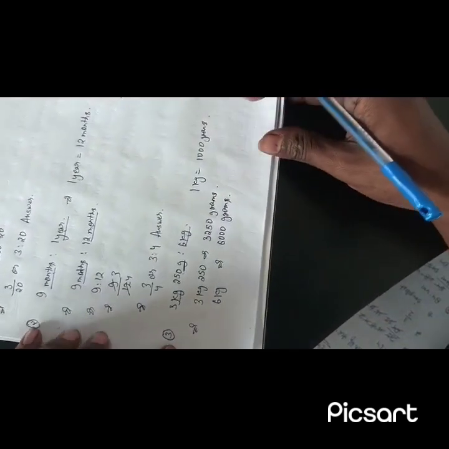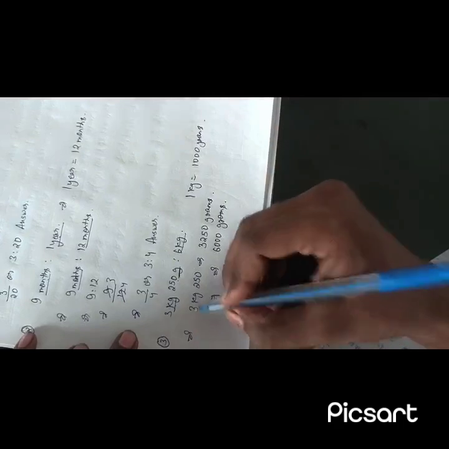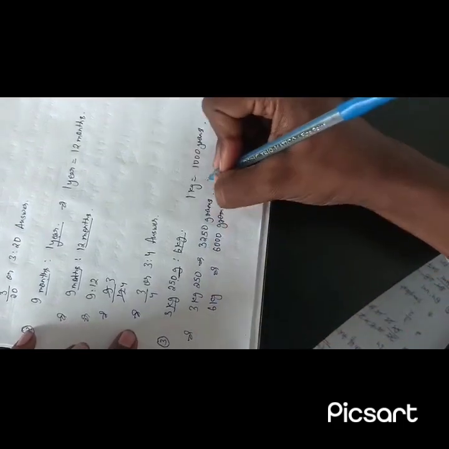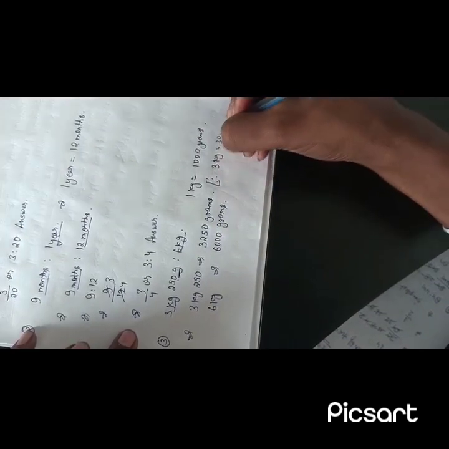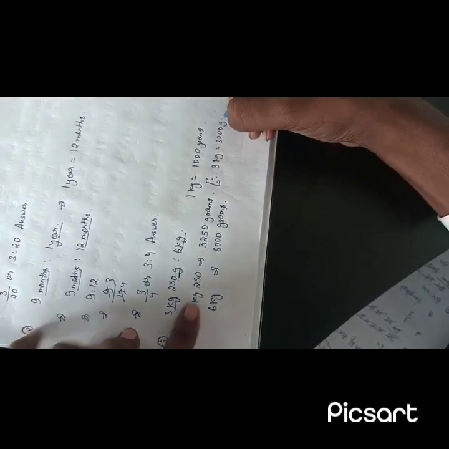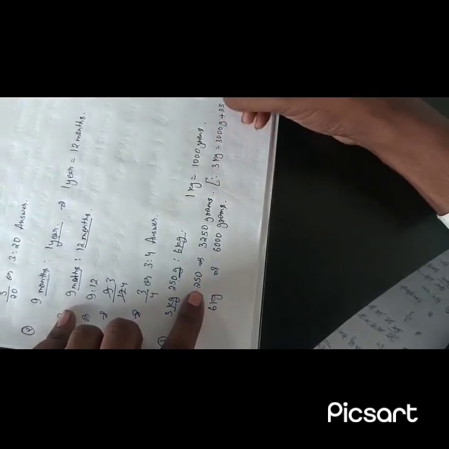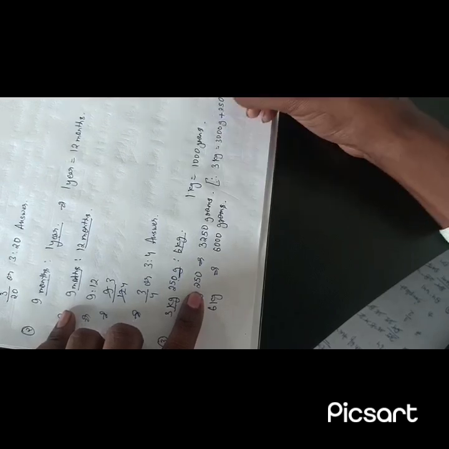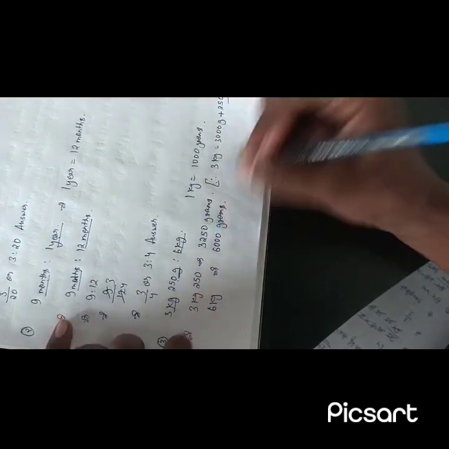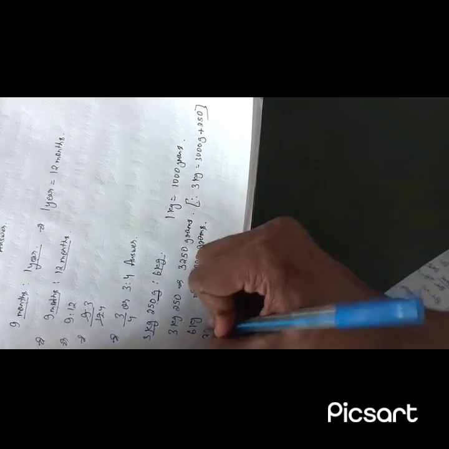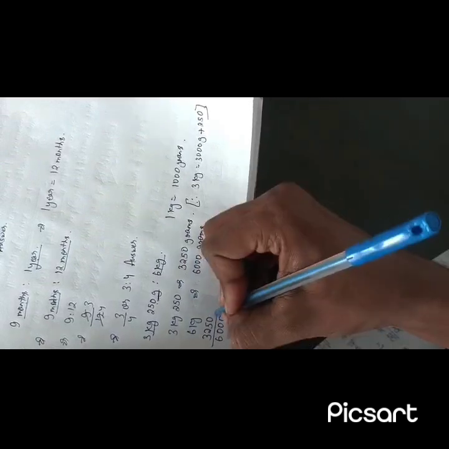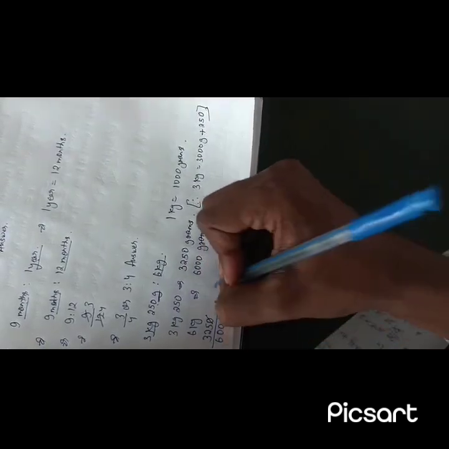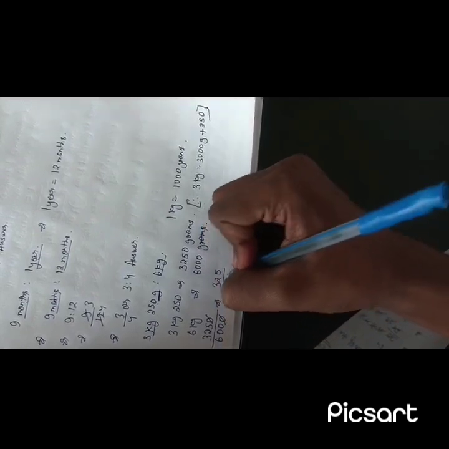Is it clear? Why is this possible? Because 3 kilogram equals 3000 gram, plus the 250 gram that was given. So what will it be? 3250 grams, as I have written over here. Now again the simple step I have told you: 3250 divided by 6000. The zeros cancel. Now it is 325 divided by 600.